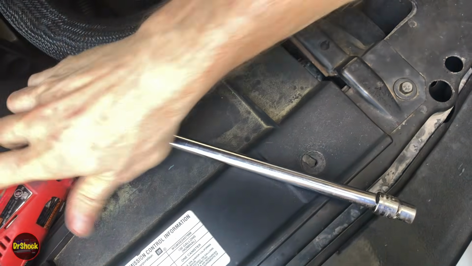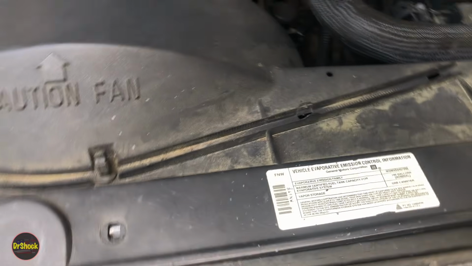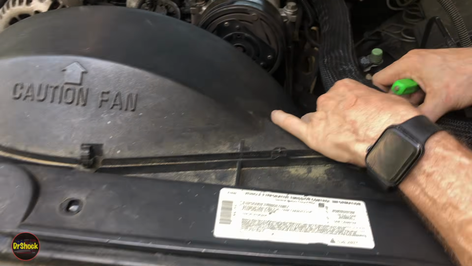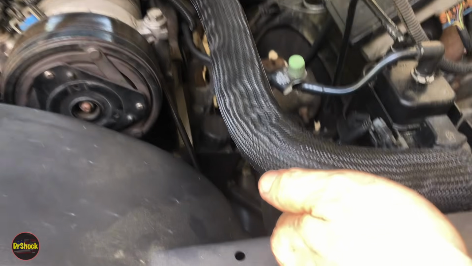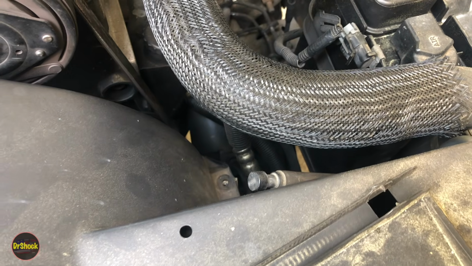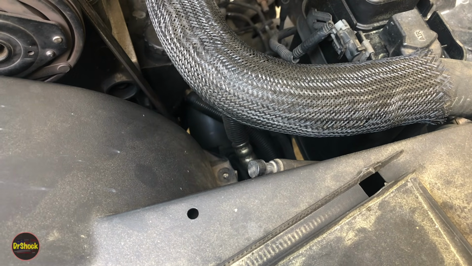All right, with all of those out, we've got one more clip holding this four-wheel drive axle vent. If you happen to have four-wheel drive, we need to pull that, and then we can lift this upper fan shroud.